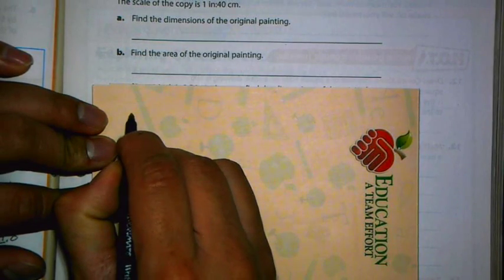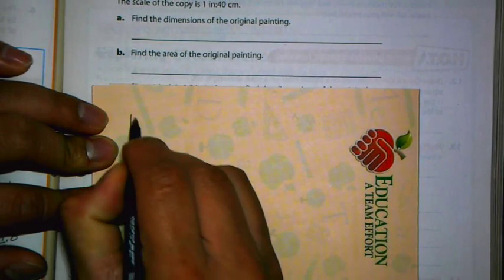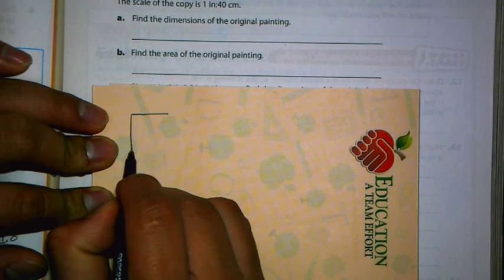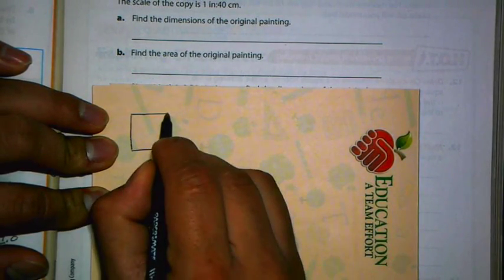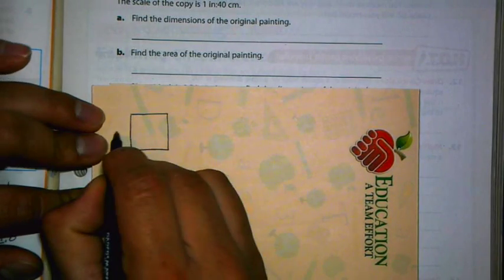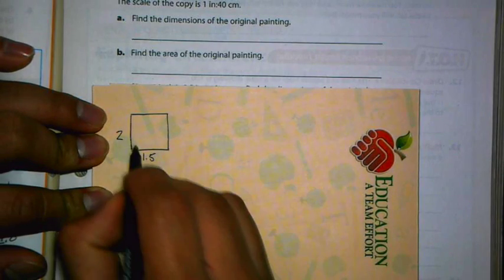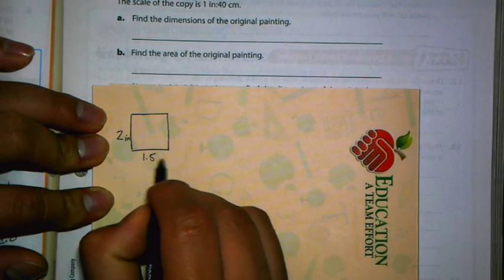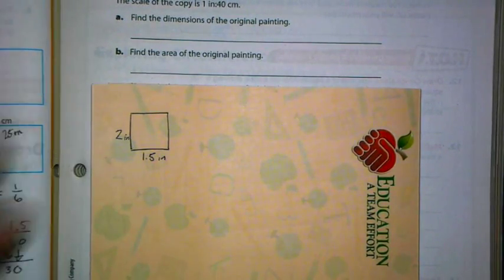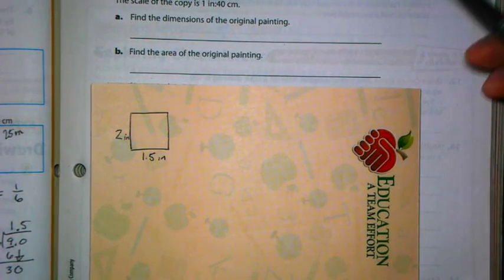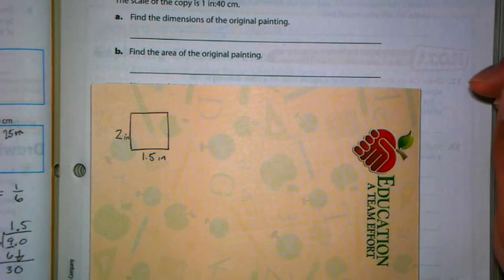So it looks like I'm talking about a rectangle. So I'm going to draw a figure that looks something like this, 2 by 1.5. And I also want to make sure I add in the units, especially since I'm talking about centimeters here and inches over here, so that my figures have everything identified.